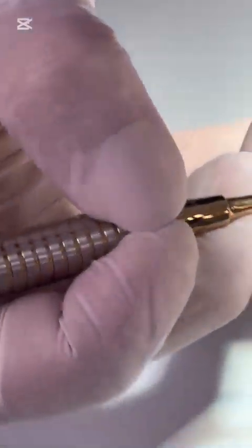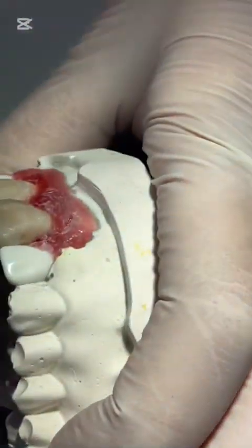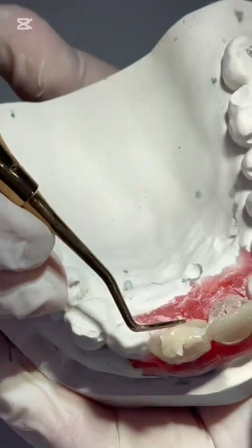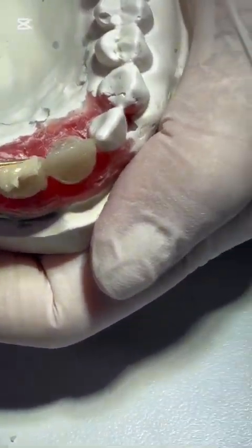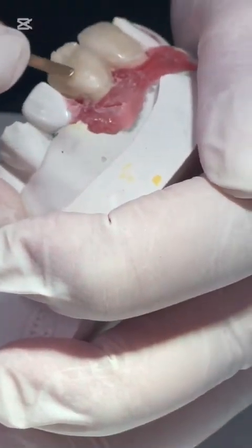Okay, now I'm lengthening this one too. I will increase the length of this one. And then you will do adjustment, the same length, same width for both teeth. Okay?